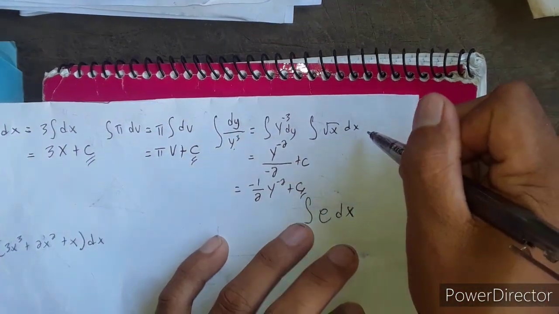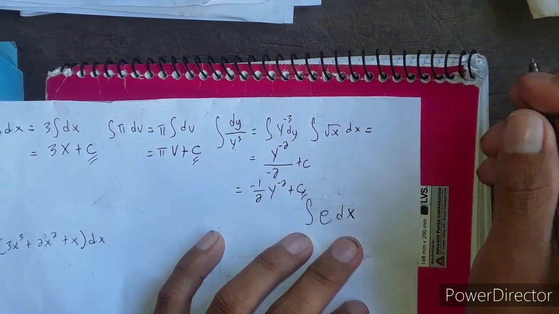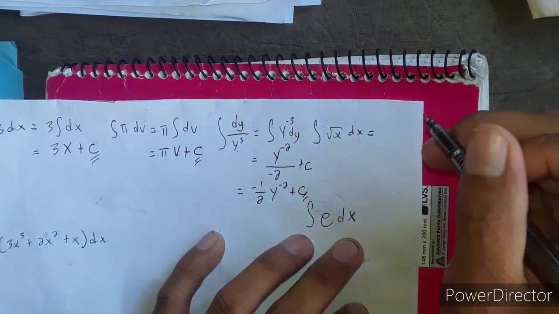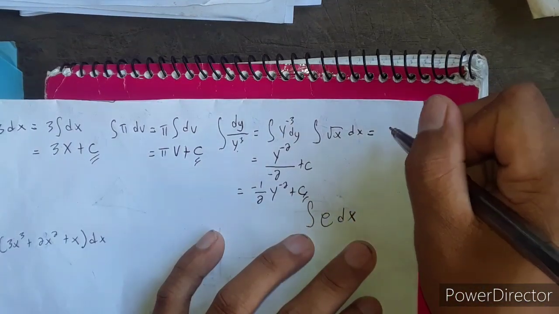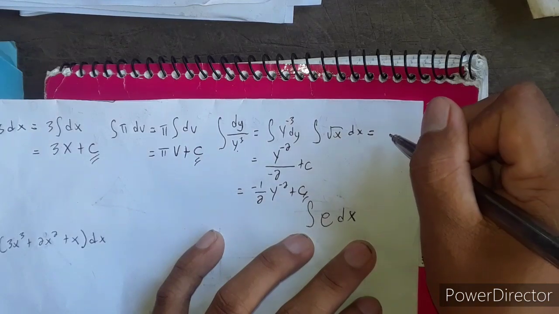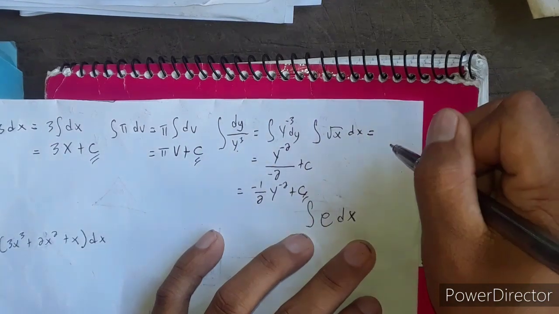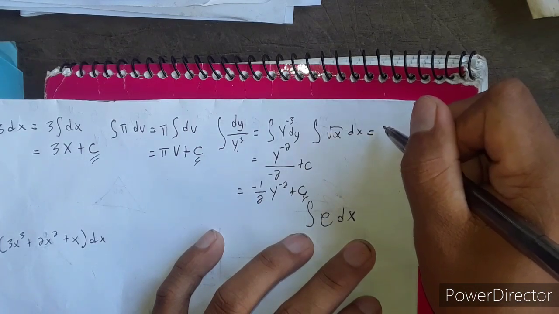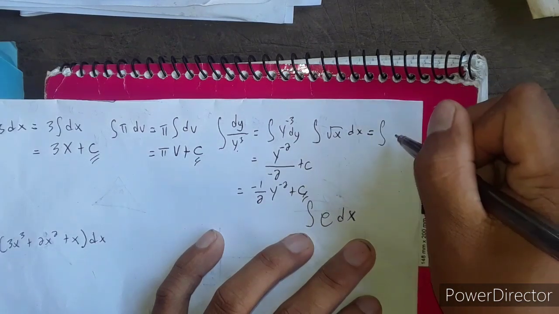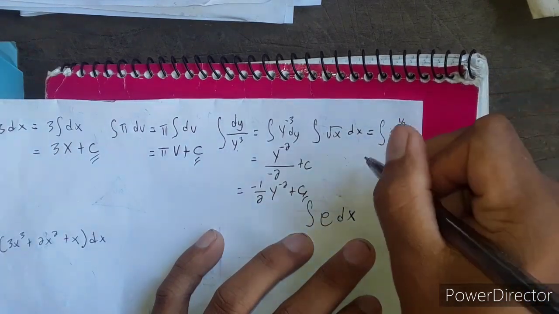And how about if we are asked to find the integral of square root of x dx? As we all know, square root of x is equal to x raised to 1/2, so we transform this function into its equivalent, x raised to 1/2 dx.